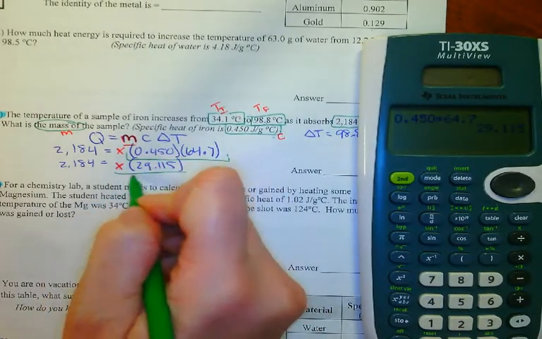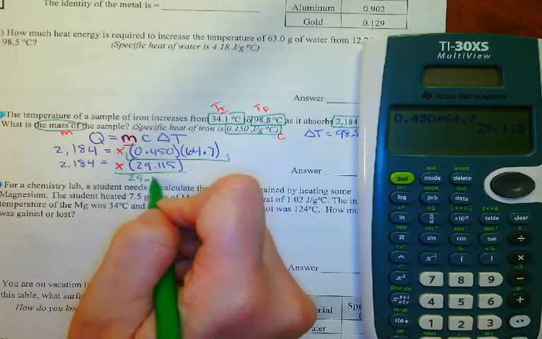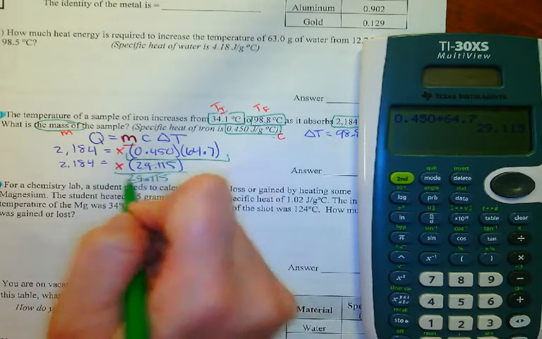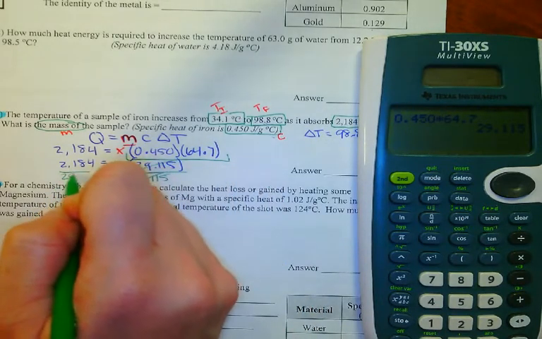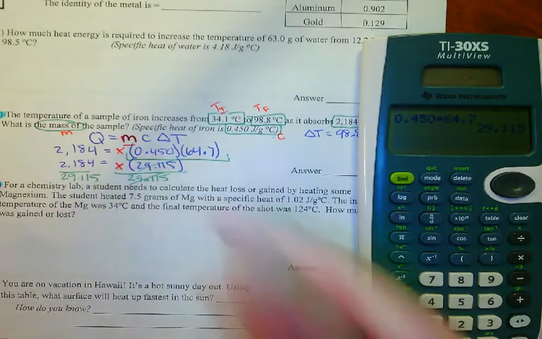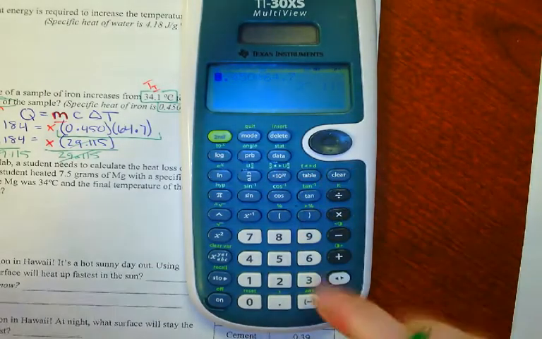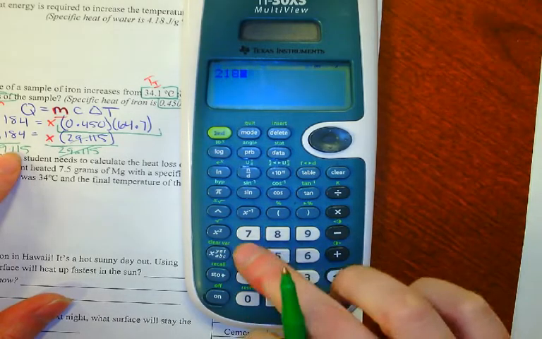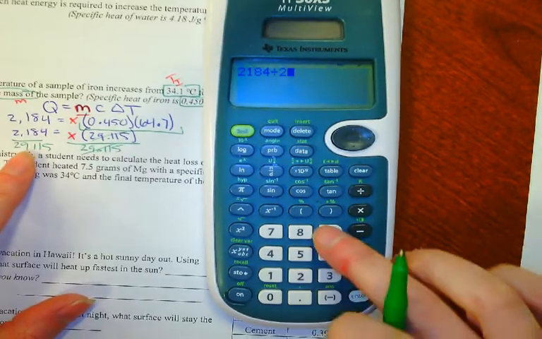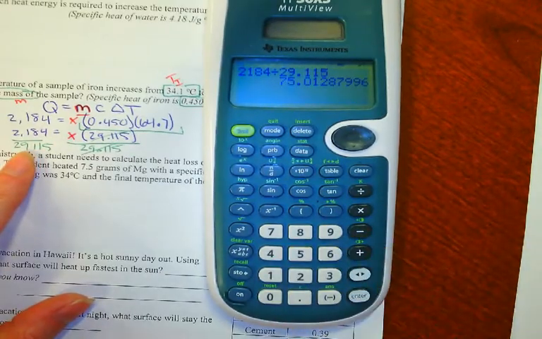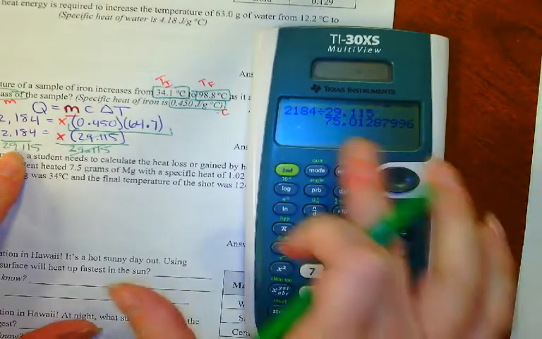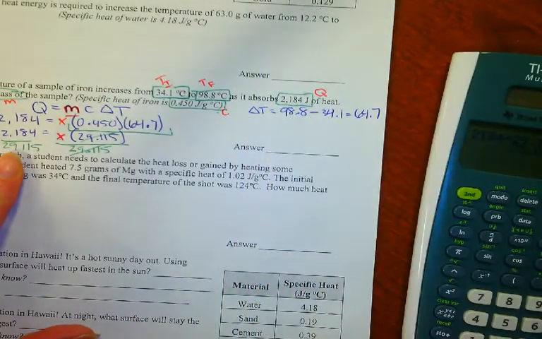So instead of X times 29, I need to cancel that out by dividing by 29.115, and I do that to the other side too. So when I do that, 2,184 divided by 29.115, I get my X of 75.01.